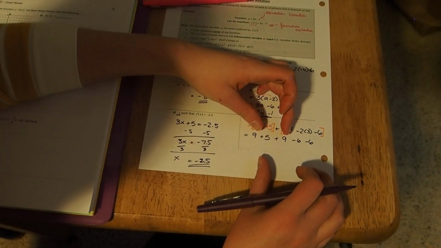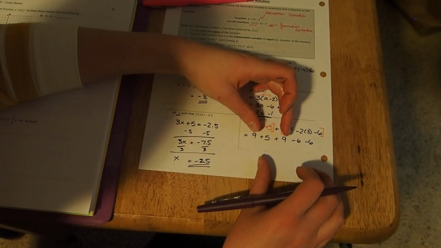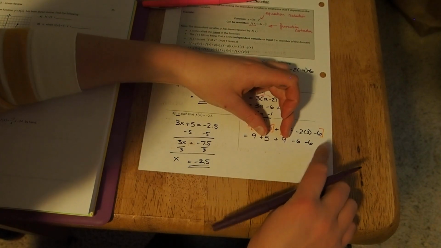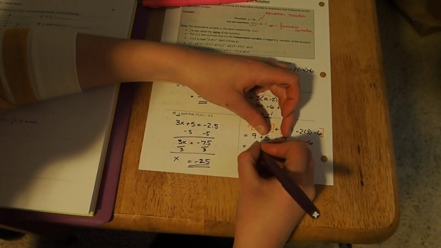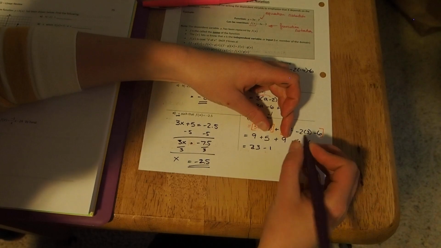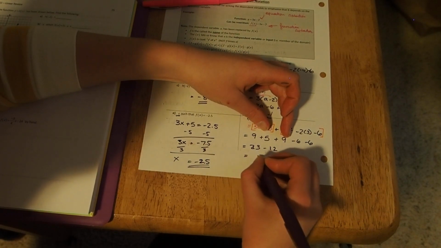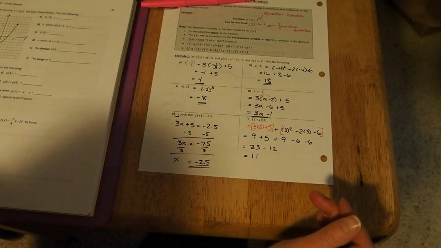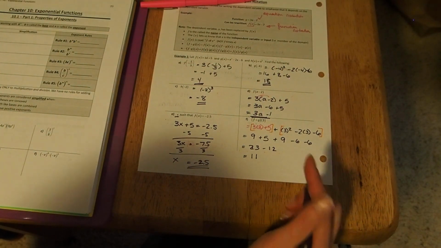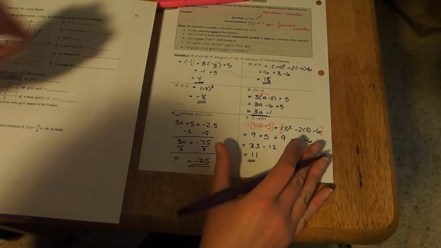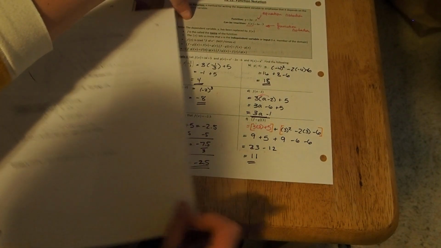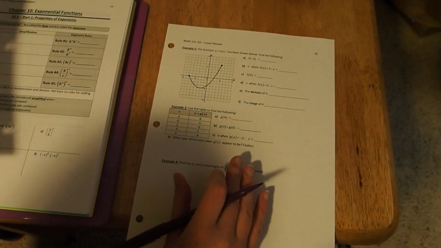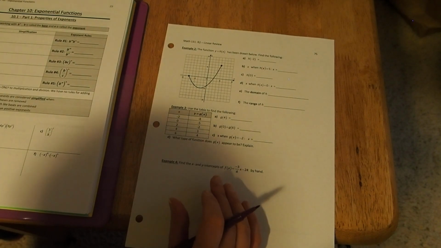That would be 18, 23 minus 12. Oops. If you add up the positives and the negatives, and then if you subtract, you're back down to 11. Okay. On the next page, we're looking at evaluating functions from a graph.